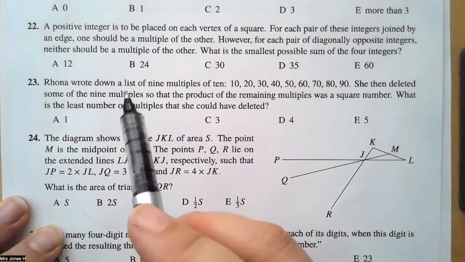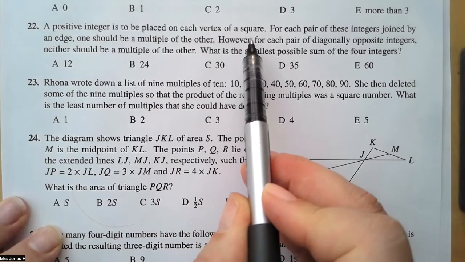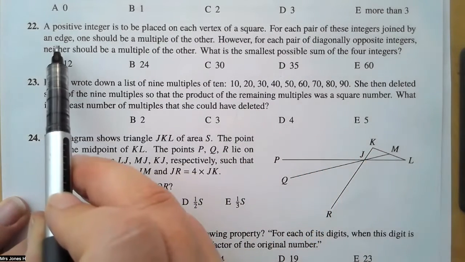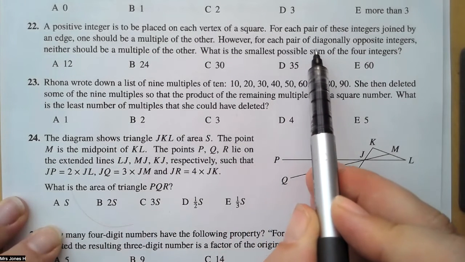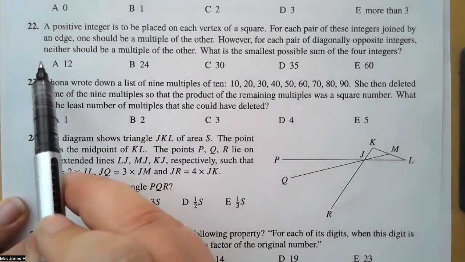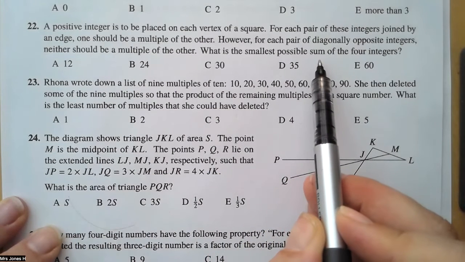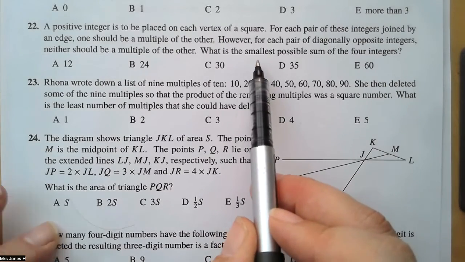Question 22. A positive integer is to be placed on each vertex of a square. For each pair of these integers joined by an edge, one should be a multiple of the other. However, for each pair of diagonally opposite integers, neither should be a multiple of the other. What is the smallest possible sum of the four integers? Now, smallest is key here.